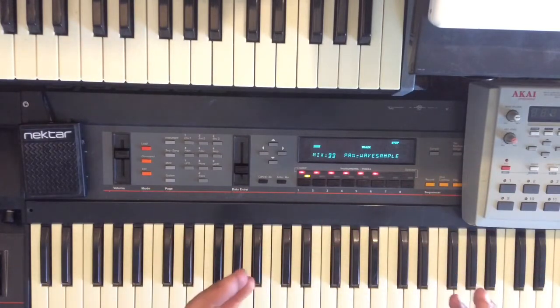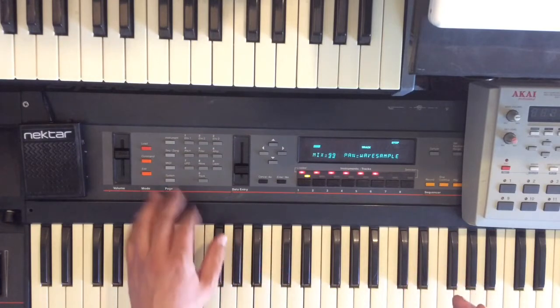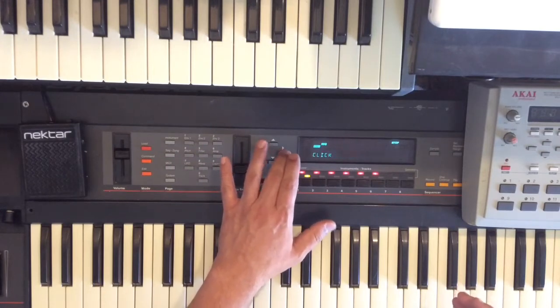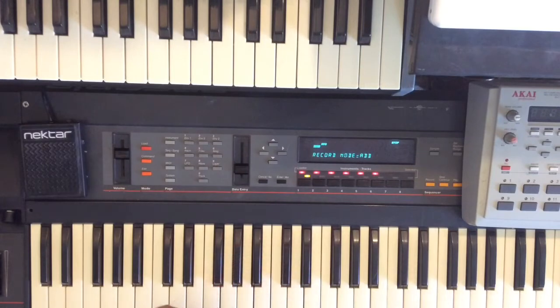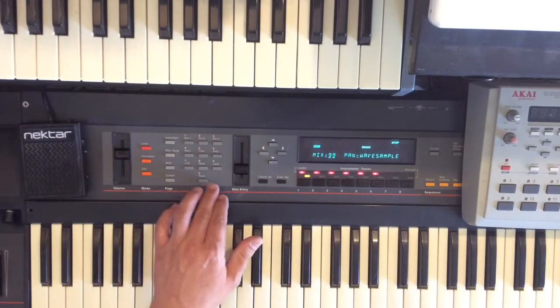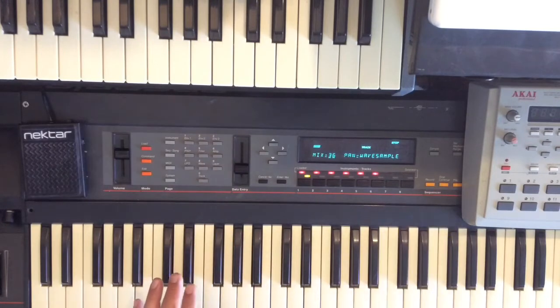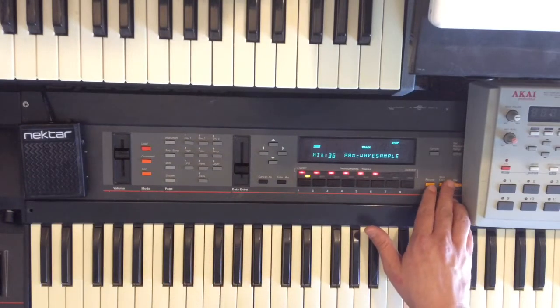So if you want to change that, there's a couple of ways you can do that. You can go to Sequence and you can put it on Add mode. Then go back to Track, mix it wherever you want, and then hit Record and Play, and it'll record that automation. But there's another way to do it. So let's go back over here.